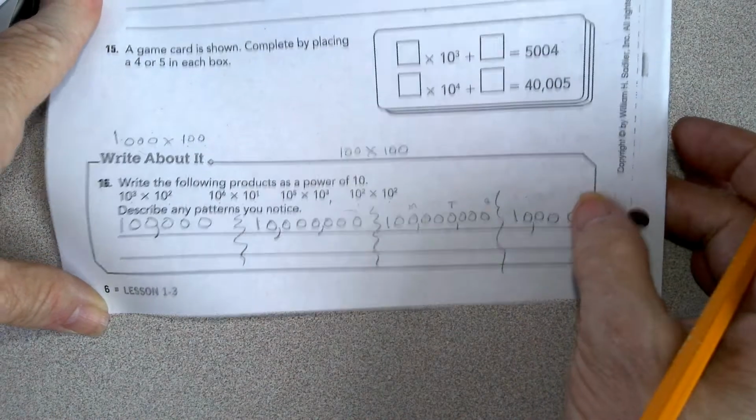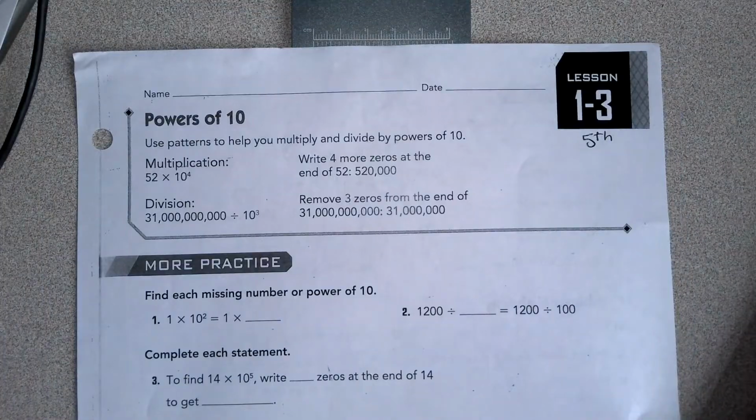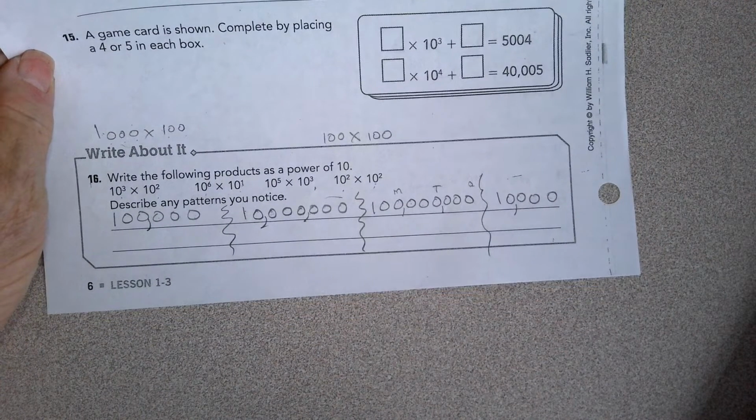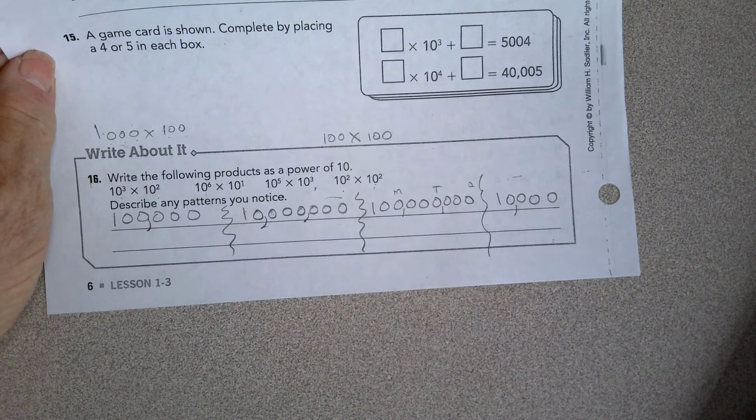Then let's go back. You're still writing them? Okay. 16 says describe any pattern from there.